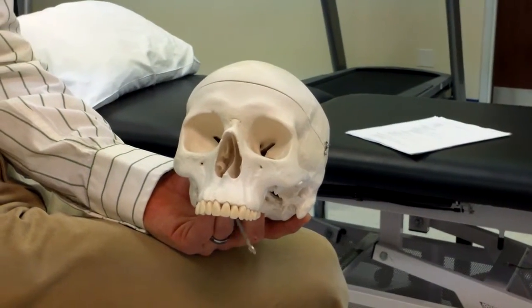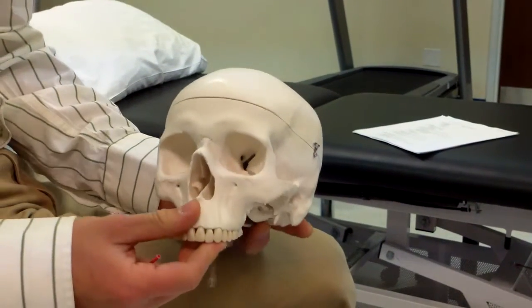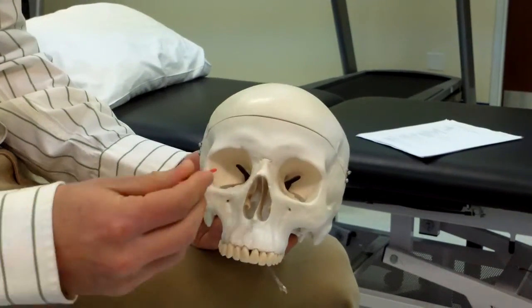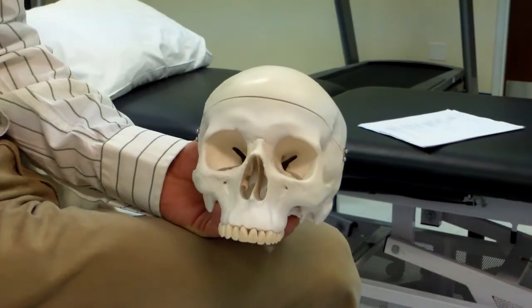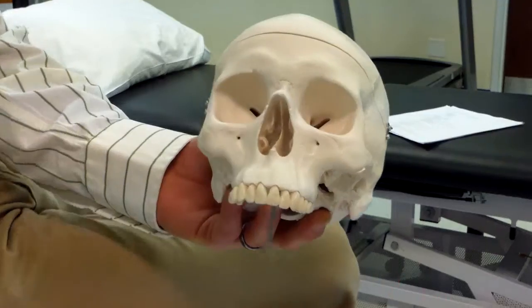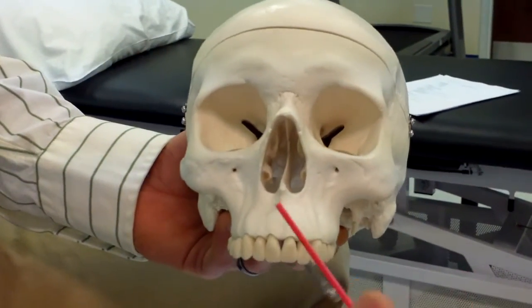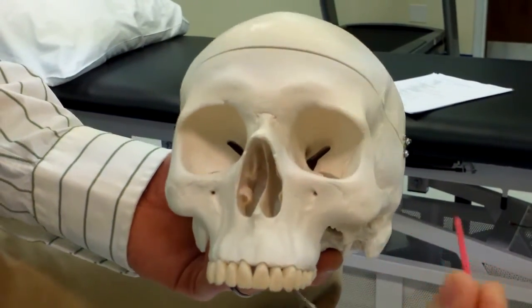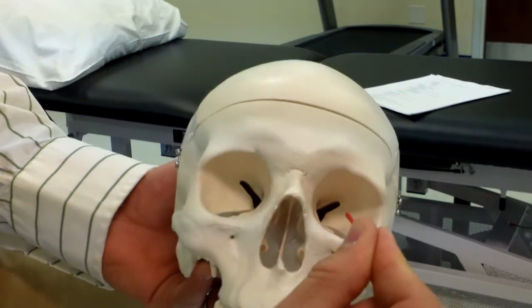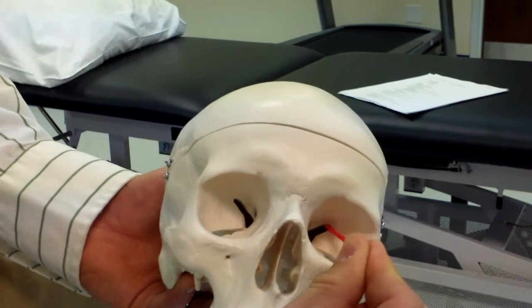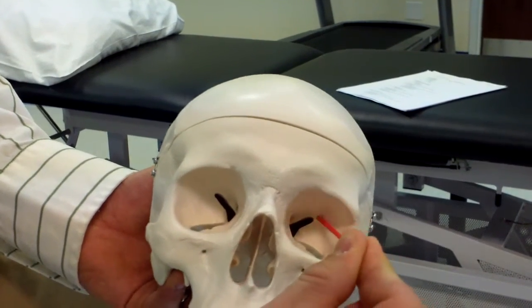Next is the orbit, or orbital cavity. That's just where your eyeball goes, this whole section. And then you have your wings of the sphenoid. So you can actually see, we'll show you the lateral view later, but you can actually see greater wing of the sphenoid. It's kind of hard to see the suture right there, but come in and look at the models.